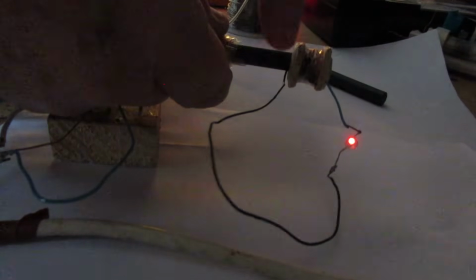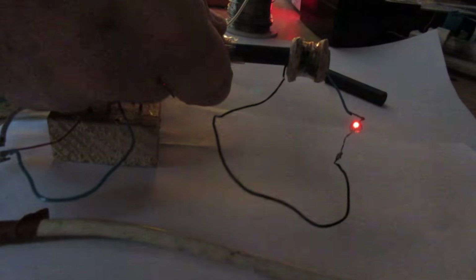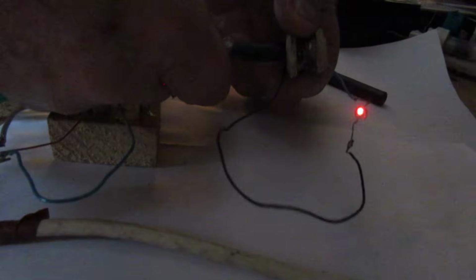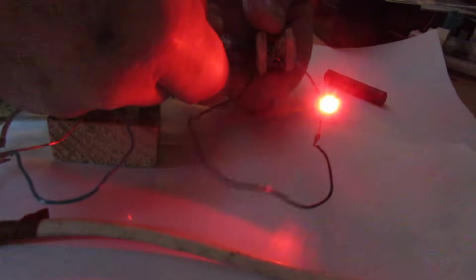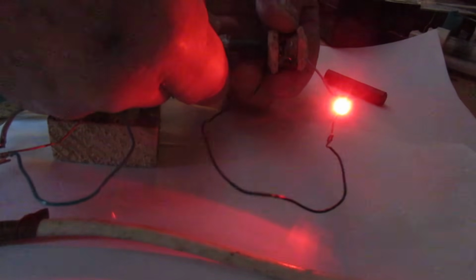Because the magnetic field here around that ferrite rod is strong, but we now remove the pickup coil out of that magnetic field, on 137 Hertz. So that's one demo to show how that works.